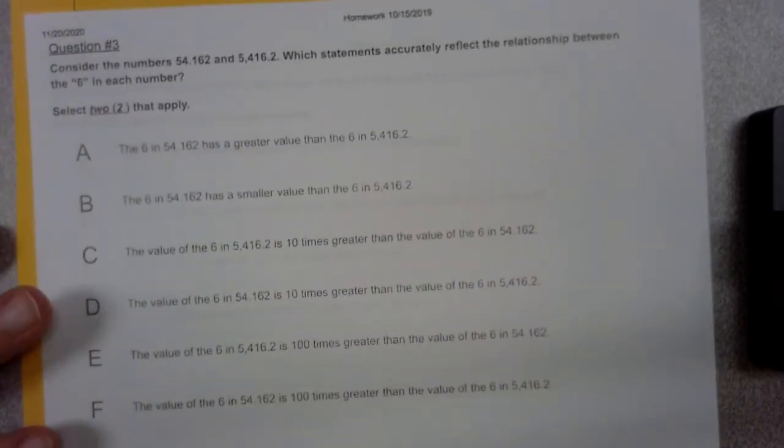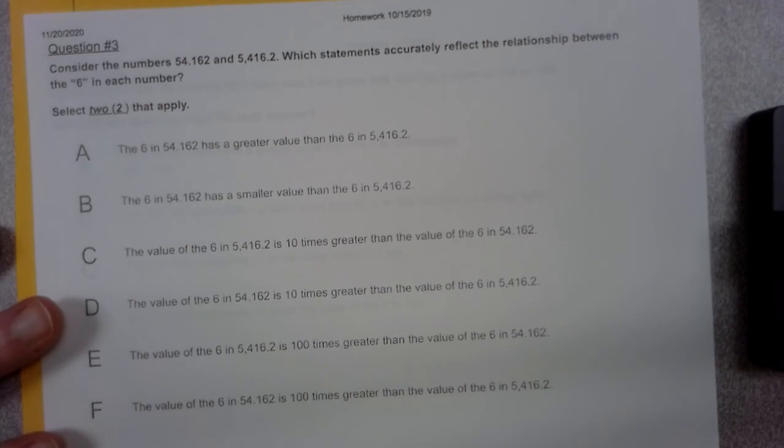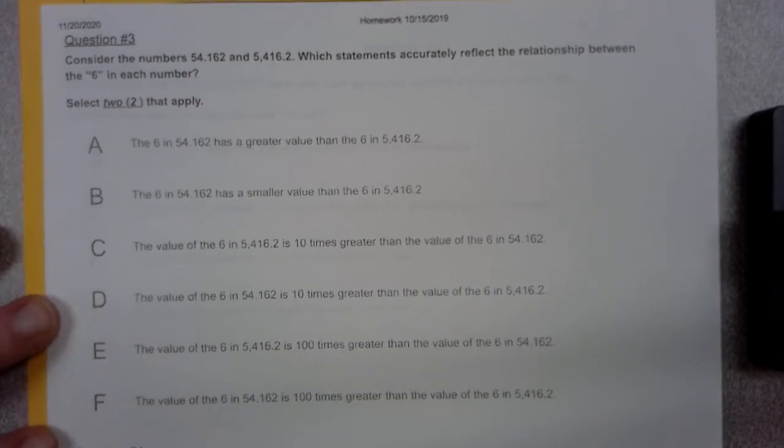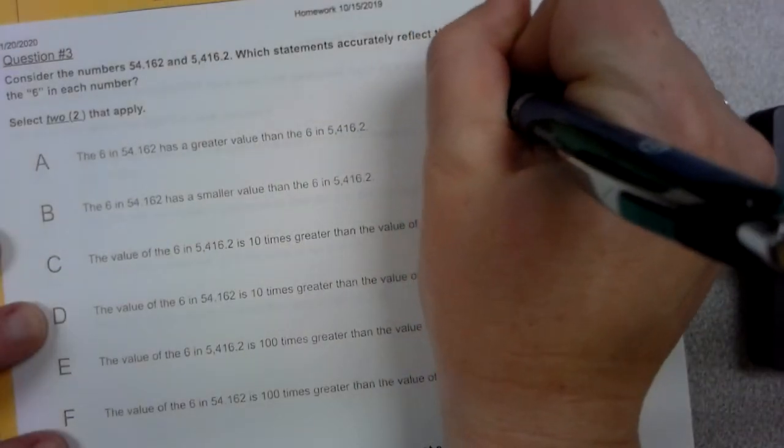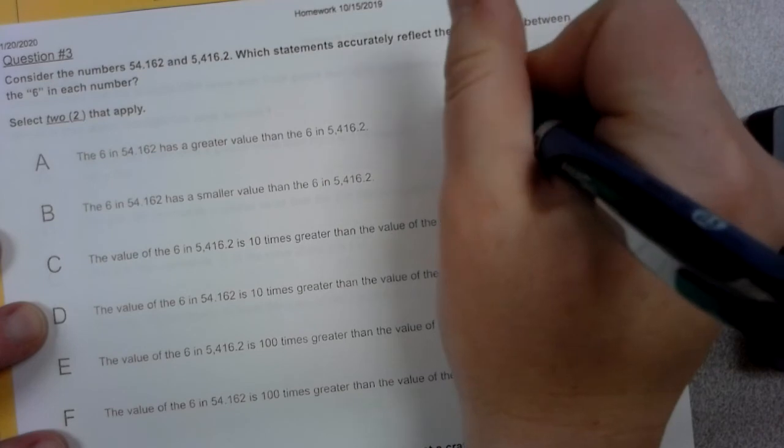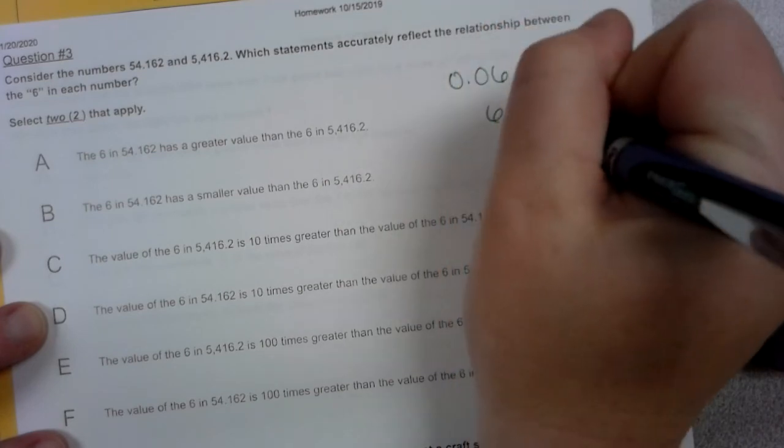So consider the number 54 and 162 thousandths and 5,416 and 2/10. Which statement accurately reflects the relationship between the sixes? Okay. So the first number, the 6 is in the hundredths place, the second number is 6.